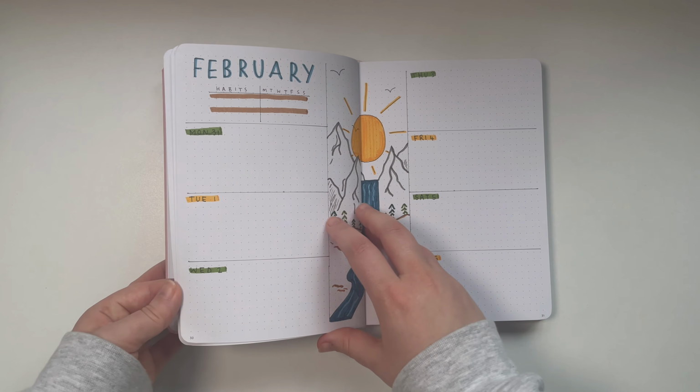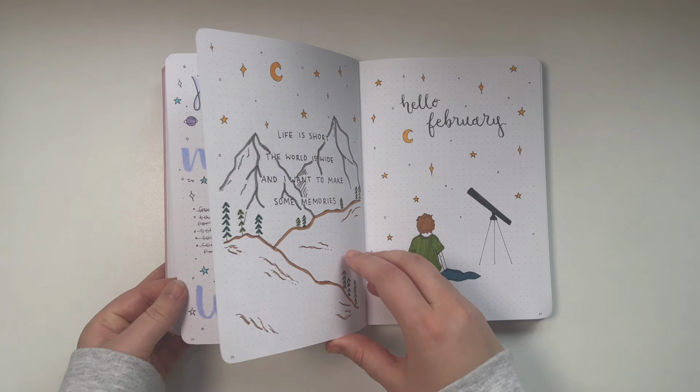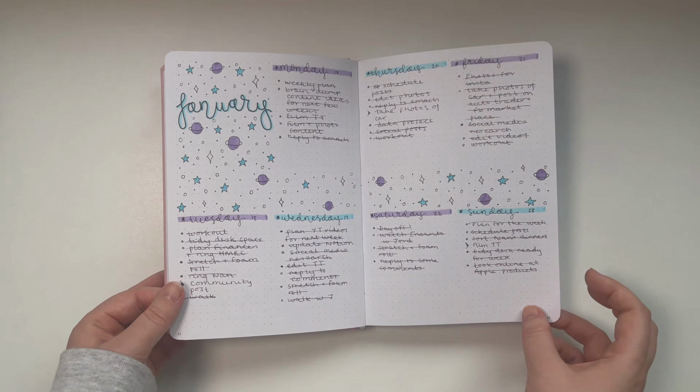But that is it. That is the bullet journal for 2022 so far. I really hope you've enjoyed having a little look through my journal and learning how I use each page.